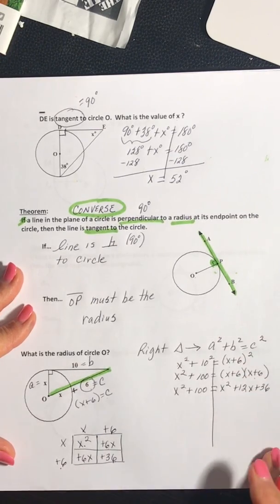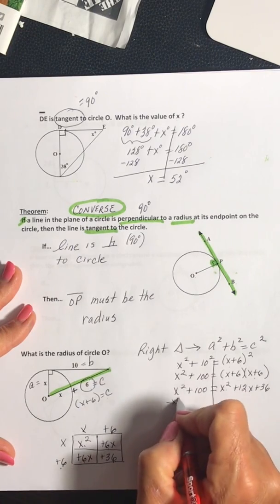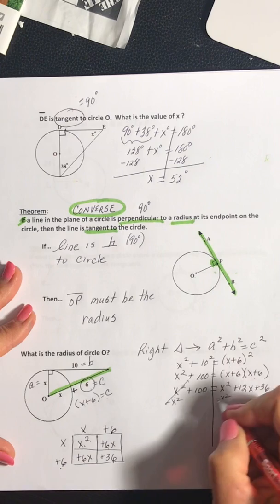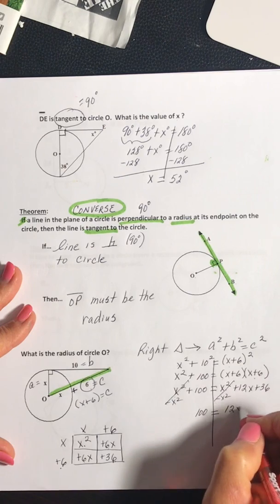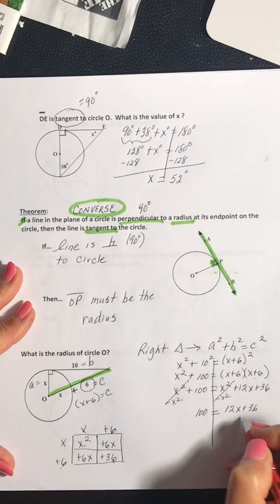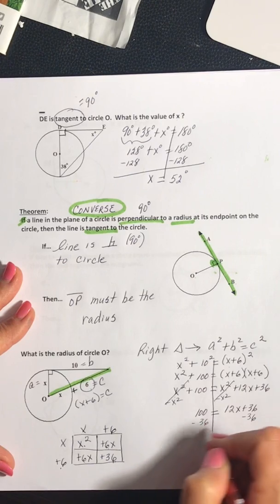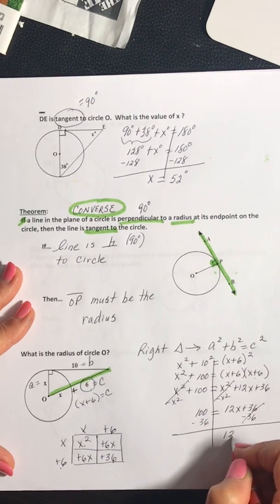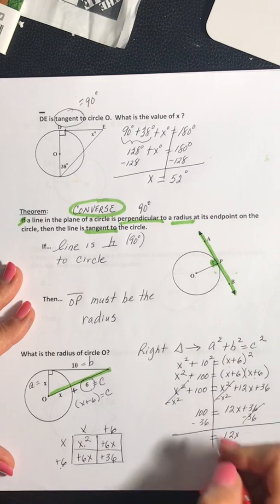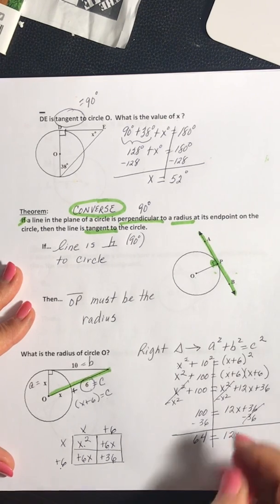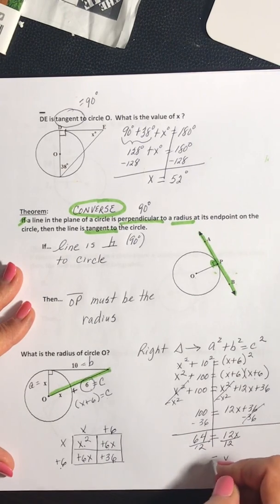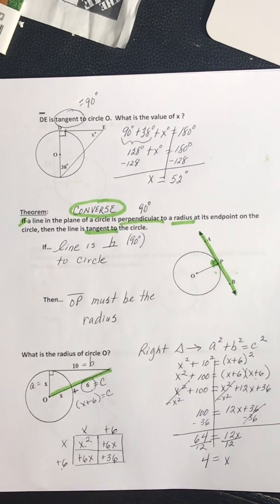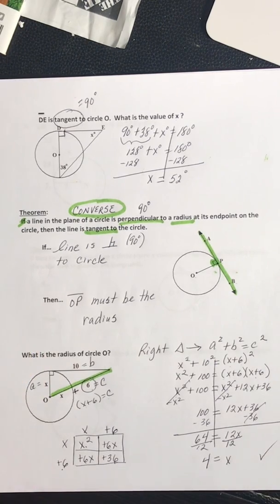The really cool thing about this is when we subtract x squared from each side, they cancel out. We get 100 equals 12x plus 36. Subtract 36 from each side, and we end up with 12x equals 64. 64 divided by 12, we end up with x equals 4. And we're done. Okay?